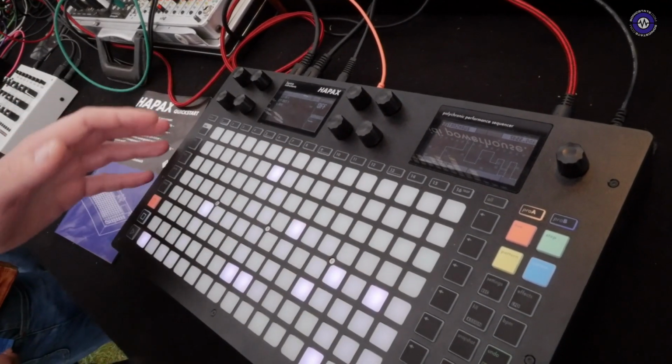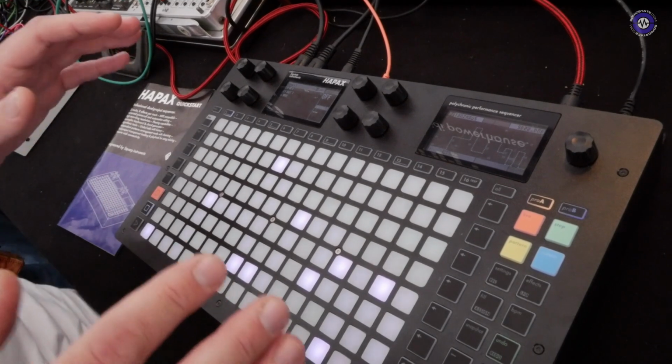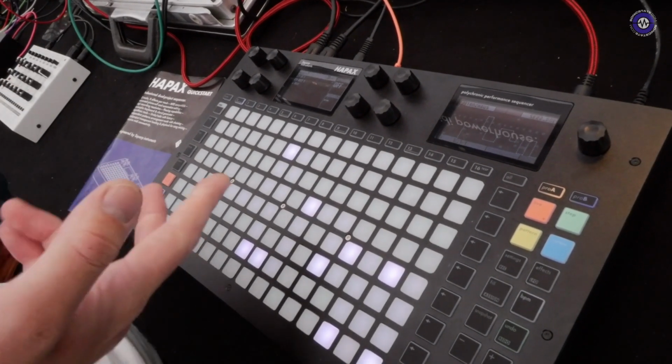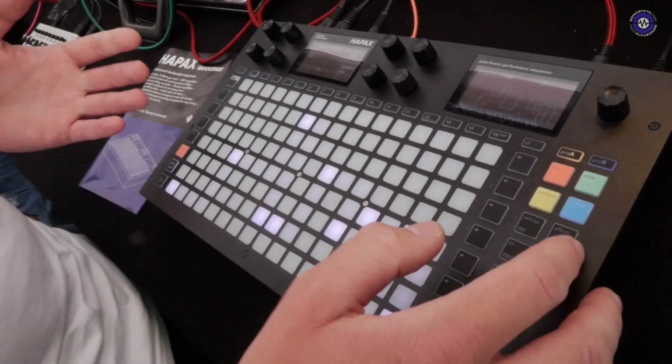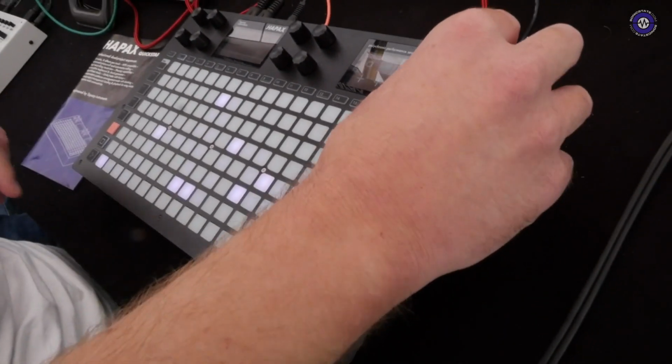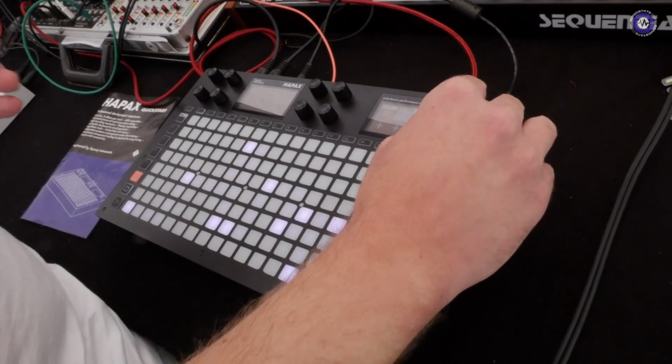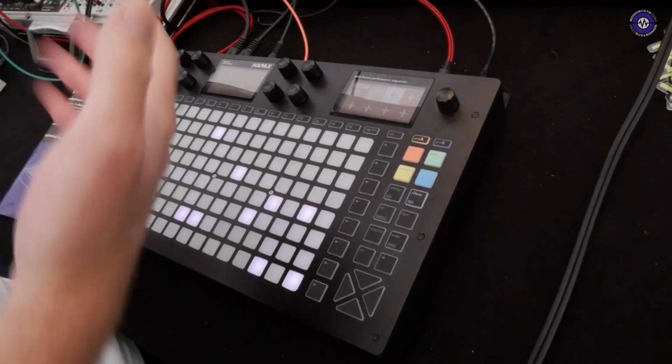And the automations can go to pretty much anything you want. CCs, effects parameters, CV. We have indeed lots of effects, like our previous products. For now there's like a dozen, but we're adding more and more.